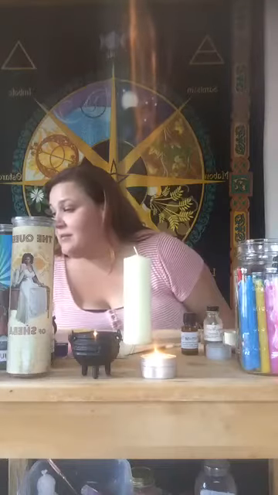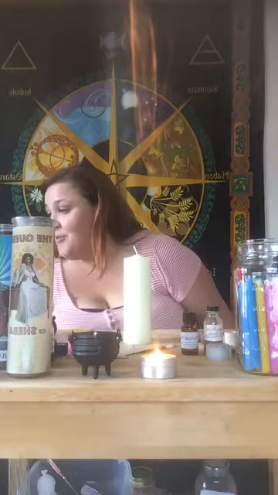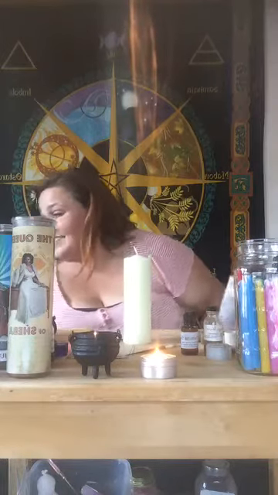I love that pin system. I think it's really fun. And that's a way to make your candles last a little bit longer and get more use. I'm going to make so many witchy pin cushions.